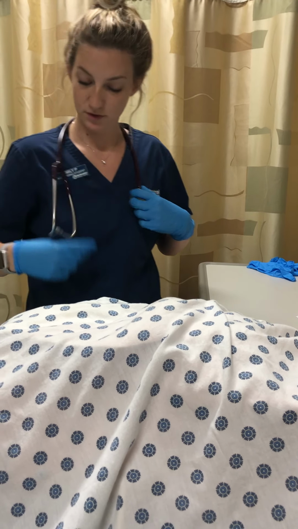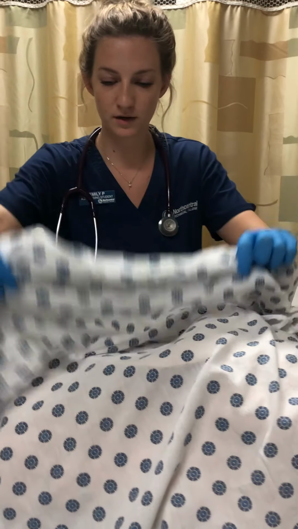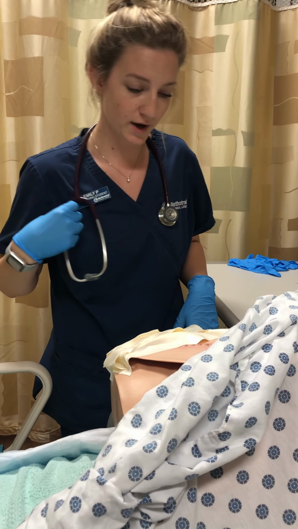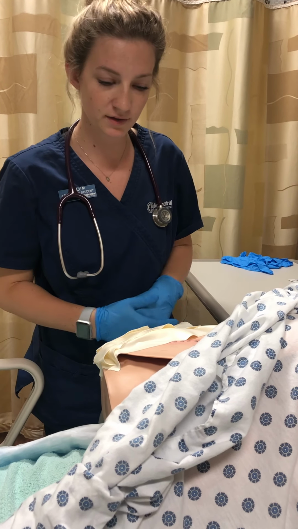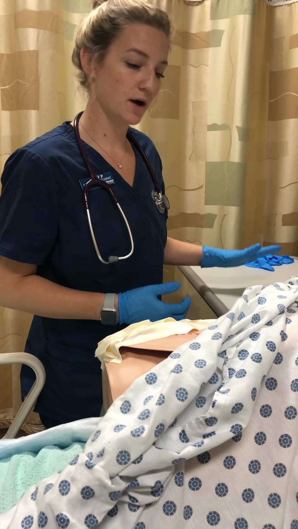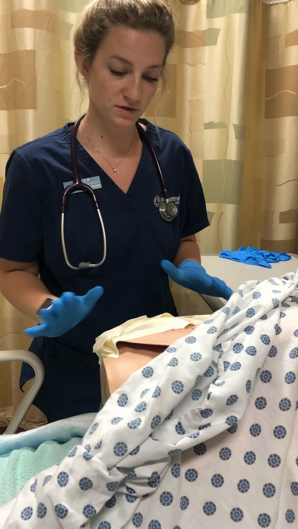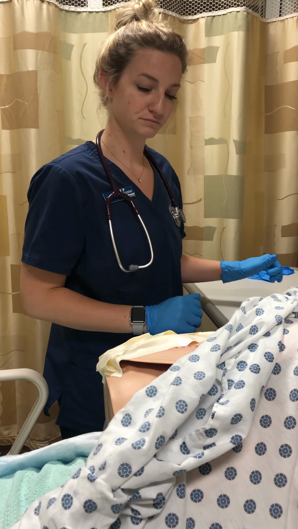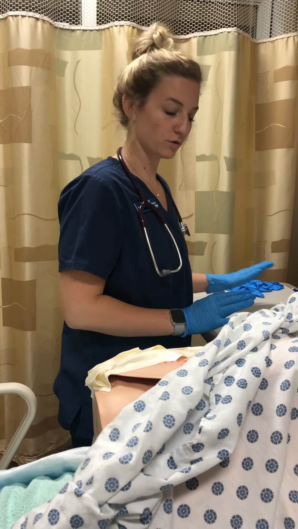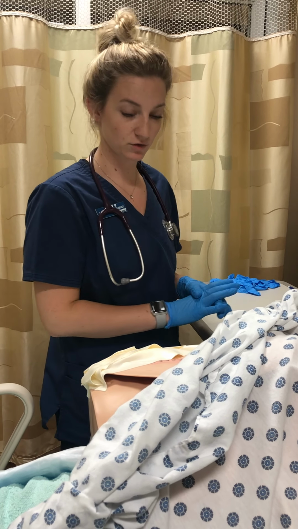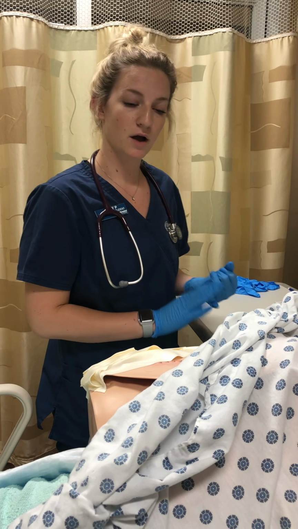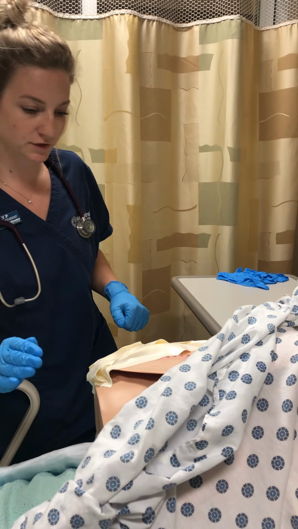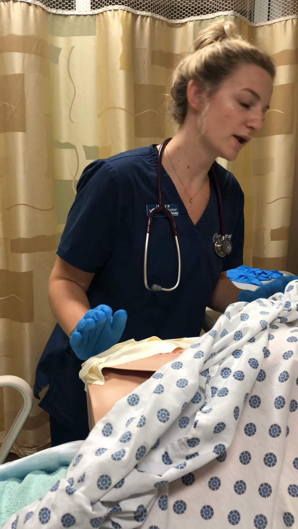Then I'm gonna go ahead and I'm just gonna peek at your dressing here. Looking for any shadowing, looking for any signs of infection, any pus or anything like that. I would also, if the dressing wasn't looking good, if it looked a little dirty, I have an extra sterile dressing kit over here if I needed to change that, along with a hemostat and a bottle of sterile water.